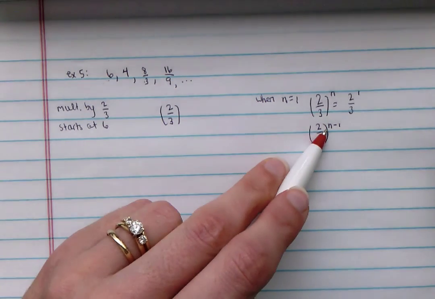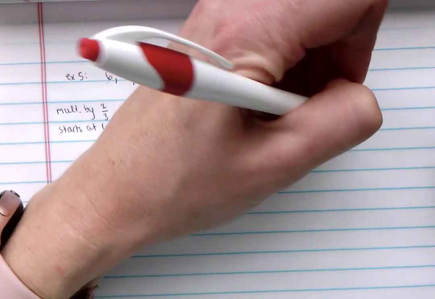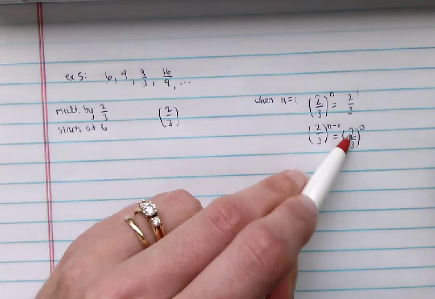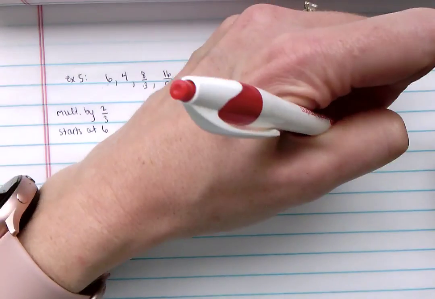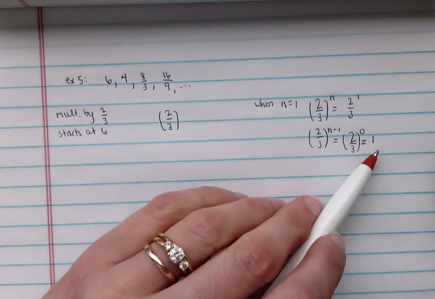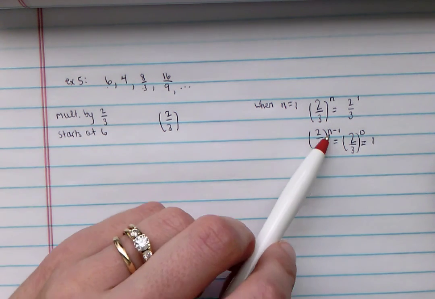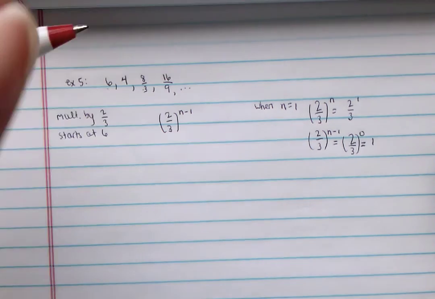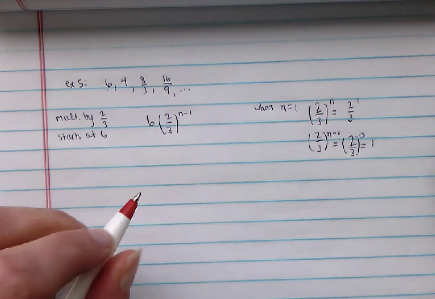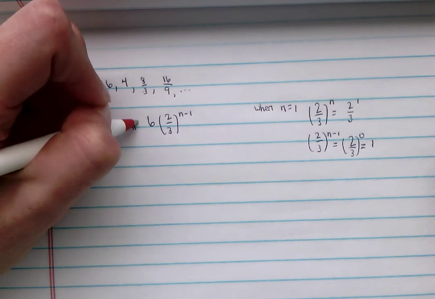And if we do that, when n equals 1, we're going to get 2/3 to the 1 minus 1, which would be 0. And remember, anything raised to the 0th power is 1. So I like that better, because I'm not multiplying by the 2/3 on the first term. So we're actually going to use to the n minus 1. And then just to figure out, well, how do we get the 6? If we multiply that expression by 6, we're going to get the nth term.